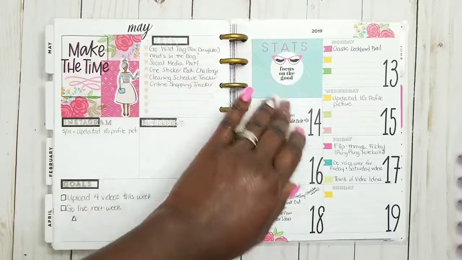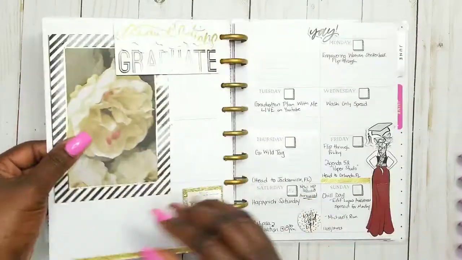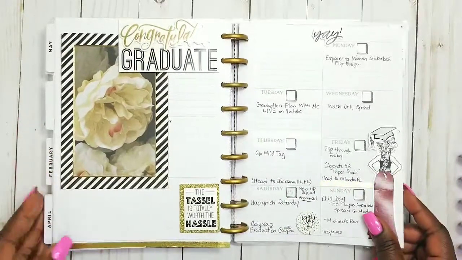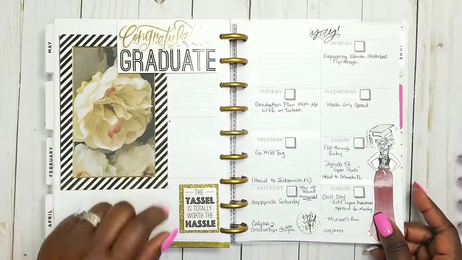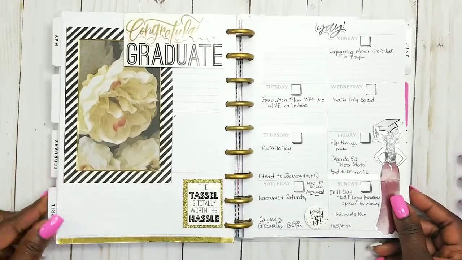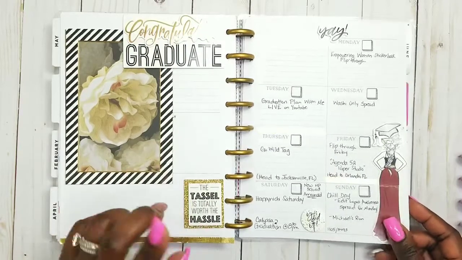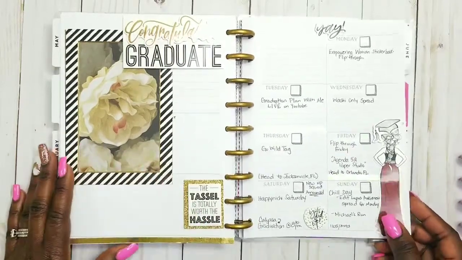So I just kind of had that hidden there, so it wouldn't be the first thing I look at when I open up my planner. And then here was a cute fun spread that I actually did a live video on, where a few of you were able to join me when I decorated for my niece's graduation, and I had you guys help me pick out the stickers for this.